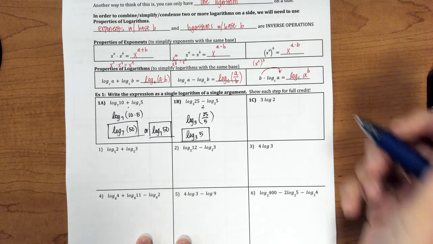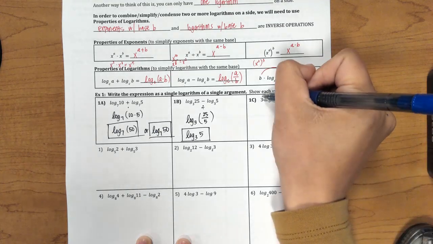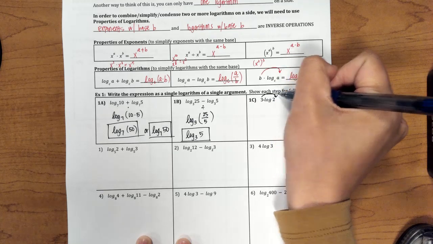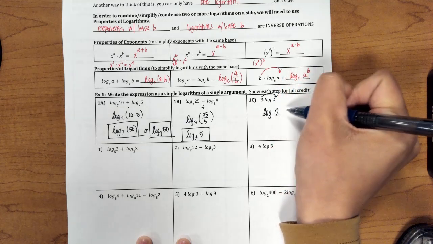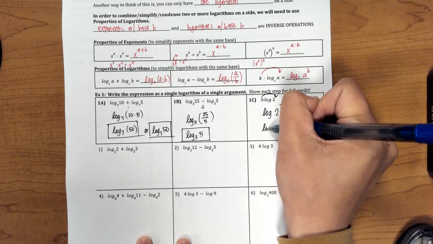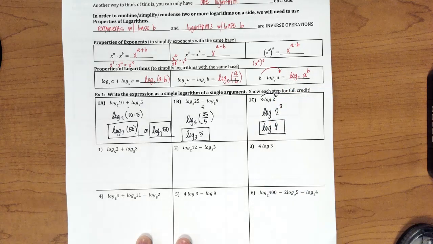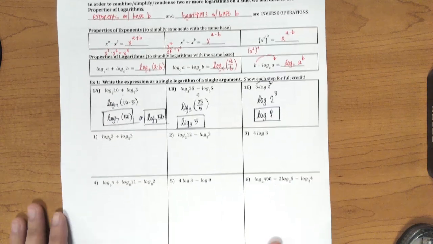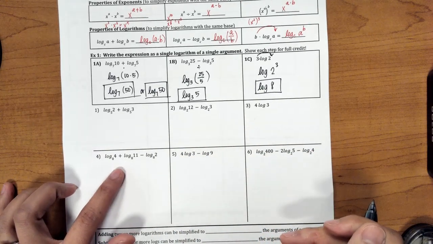In our last example, the number in front is a multiplication by 3, and so that becomes an exponent. It'll be log, that's an invisible 10, of 2 to the third power, which is just log of 8.